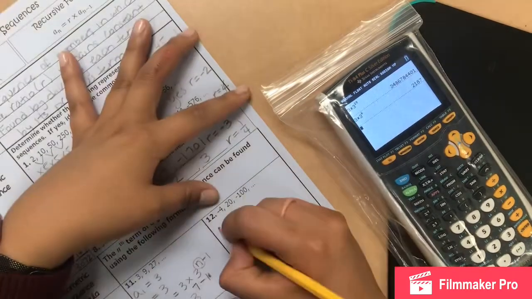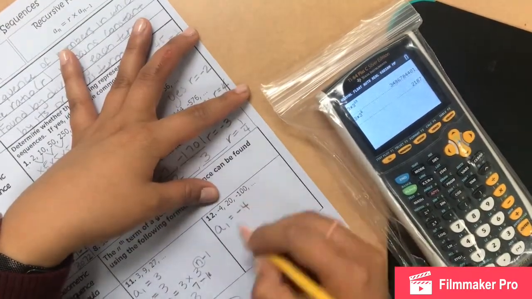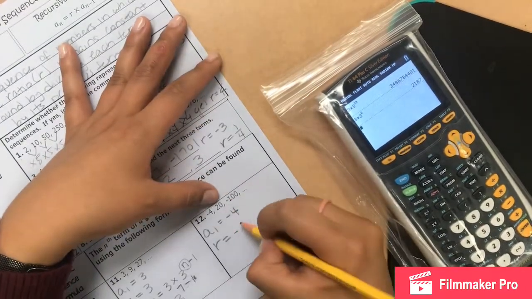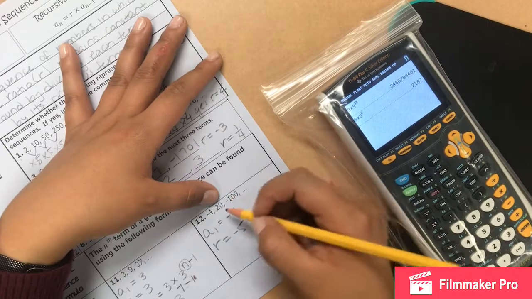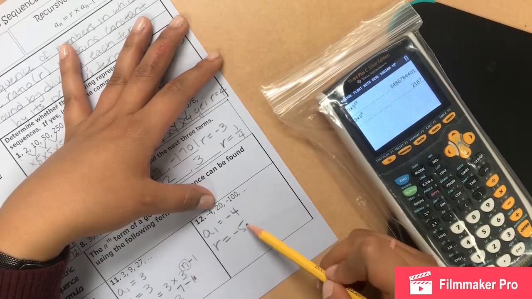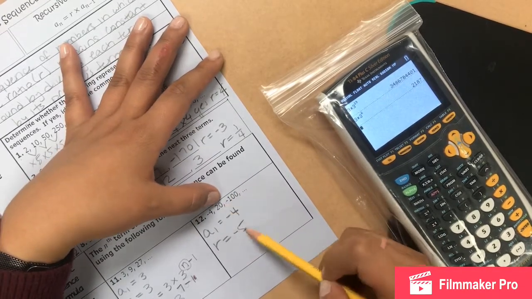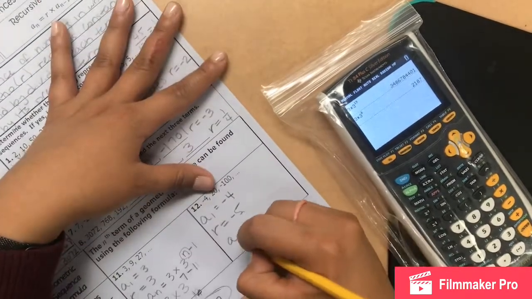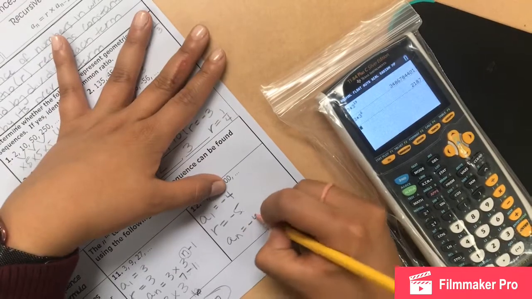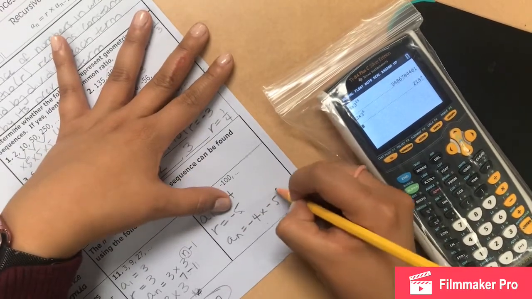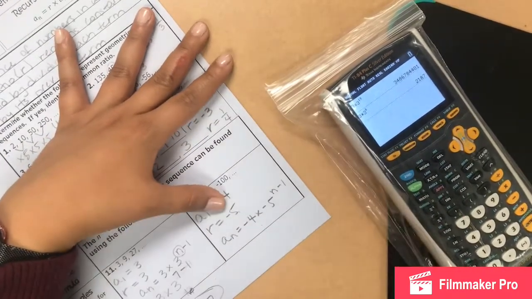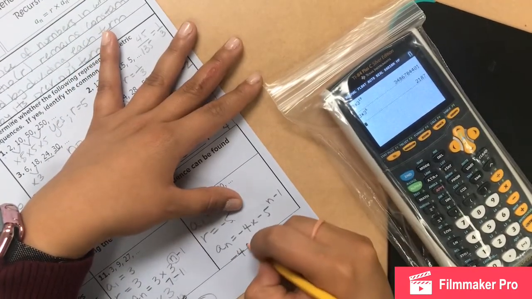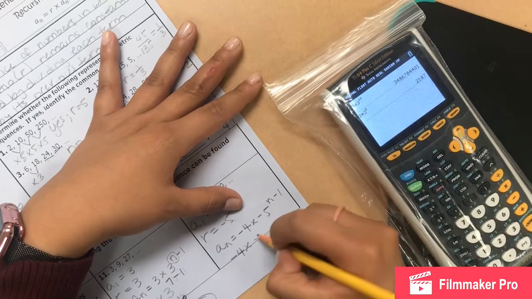In number 12, my first term is -4. My common ratio is multiplying by -5. Not just 5, but -5. Because -4 times -5 is 20. 20 times -5 is -100. So watch your signs. So now I take my formula, the first term times my common ratio raised to n minus 1. Okay. So I have -4 times -5.